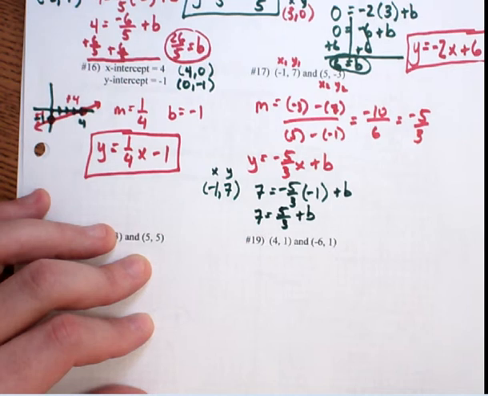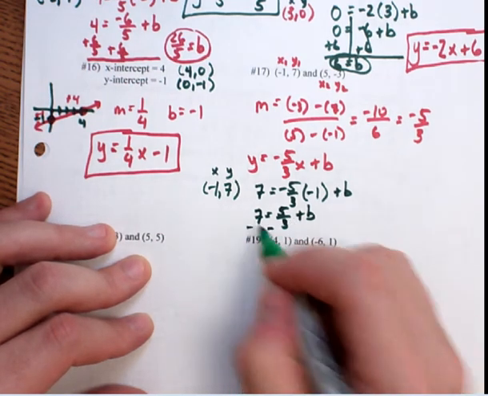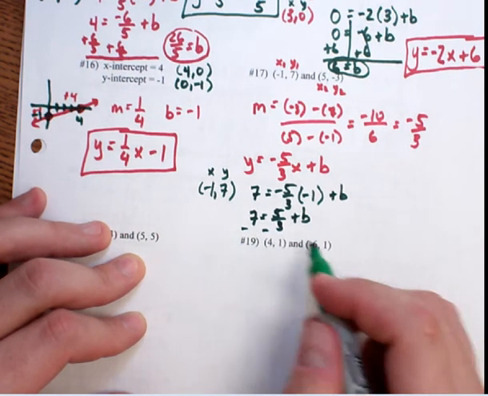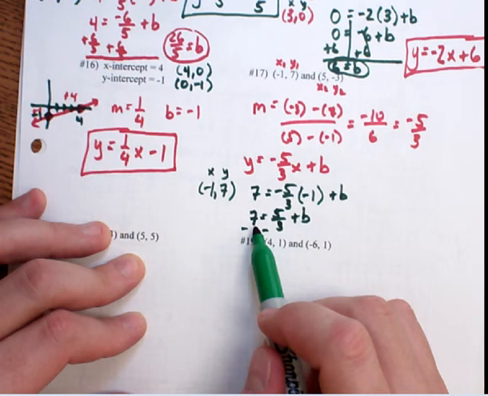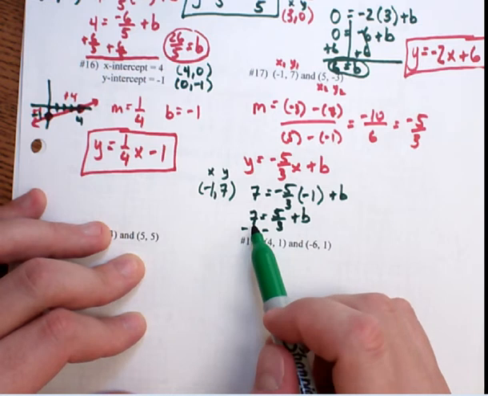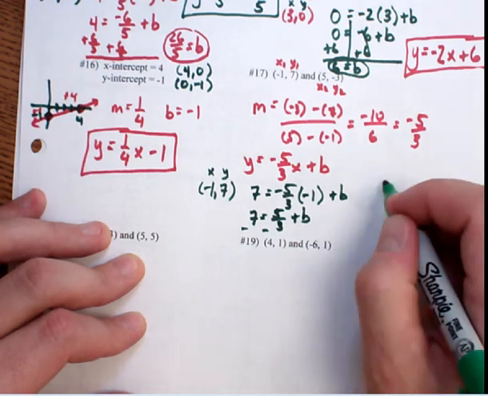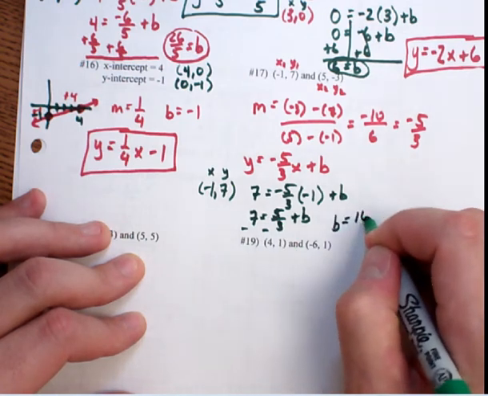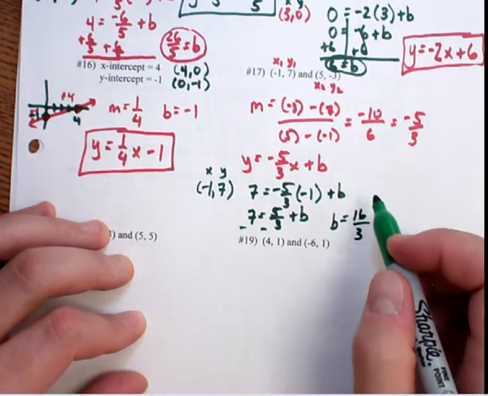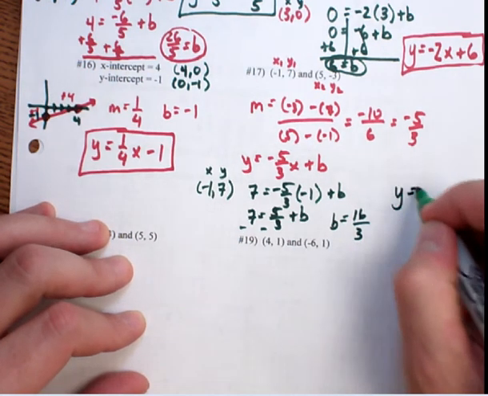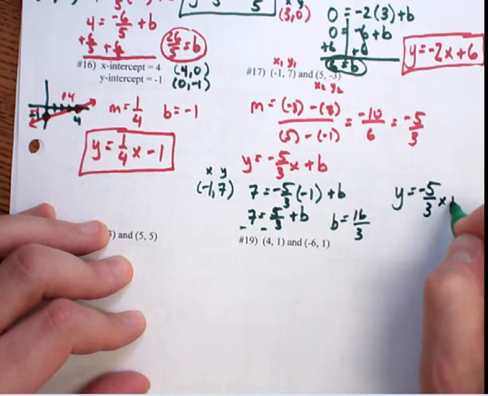Okay, so now I need to subtract 5 over 3. I ran out of space here. When you subtract 5/3, 7 would be the same as 21 over 3 minus 5 over 3. So I get b equals 16 over 3 for that. So our final answer, y equals m times x plus b.